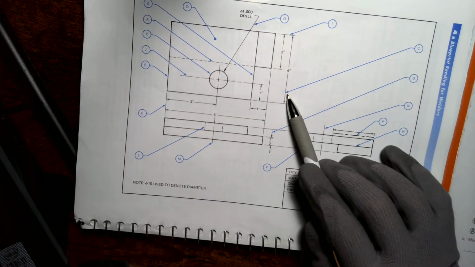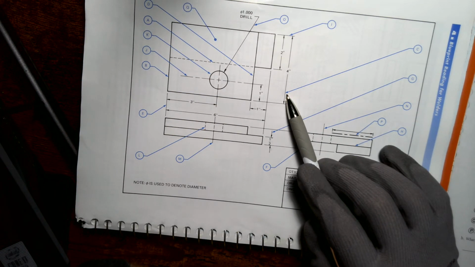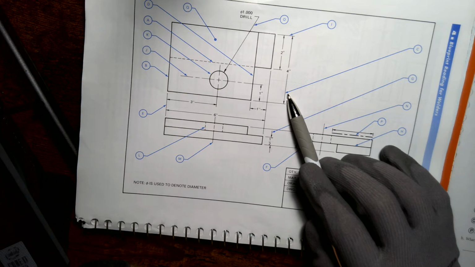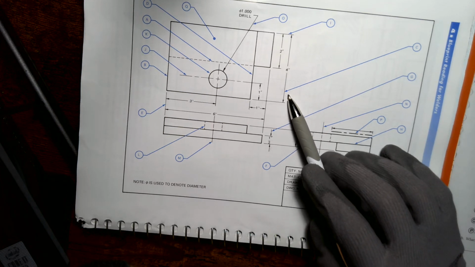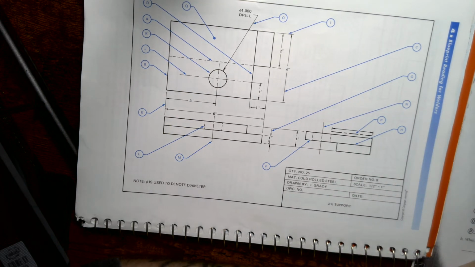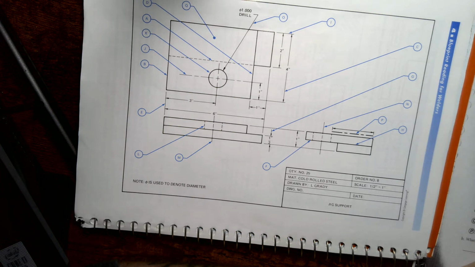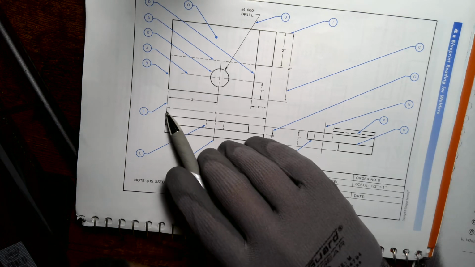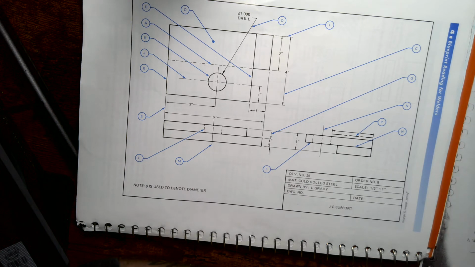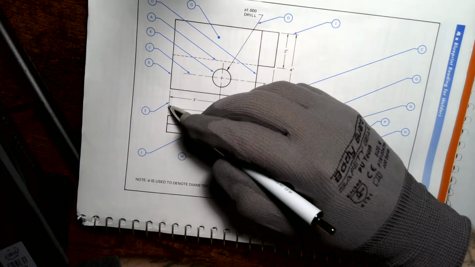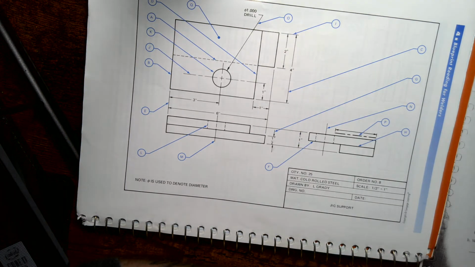C. What is this? What is the function of this line? To show you the dimension. Show the dimension. I mean, elementary. E. Extension. Okay, this just extends out your dimension line. So I'm just going to put extends dimension line.